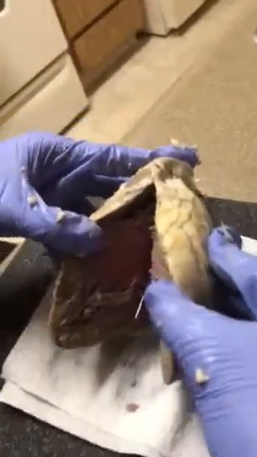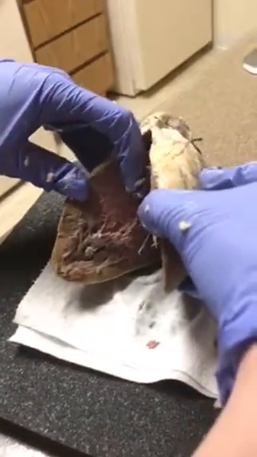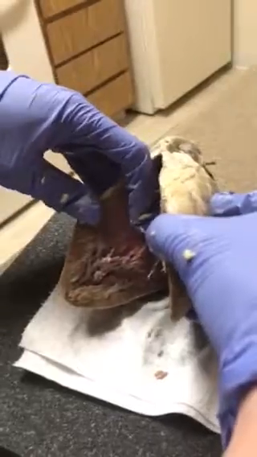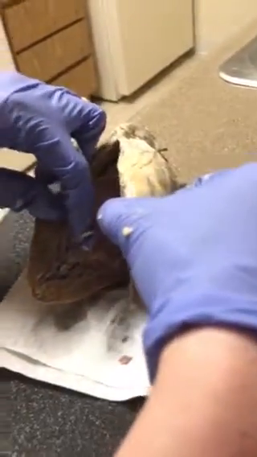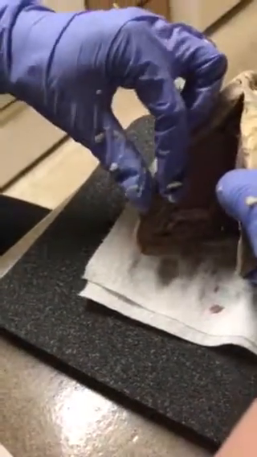Okay, bring the light. Sorry. So we have the right auricle in here. You can see the webbing right in here. We have the chordae tendineae. And then we have the right ventricular wall in here.